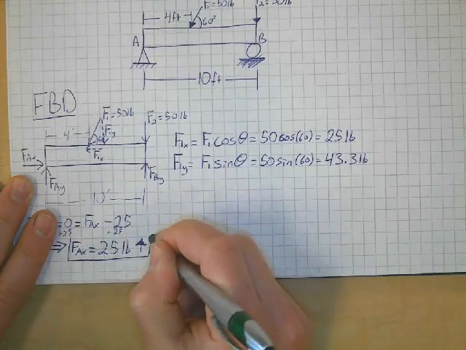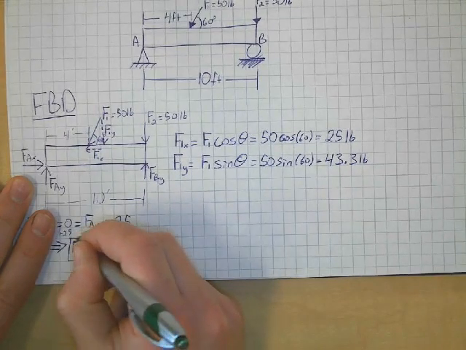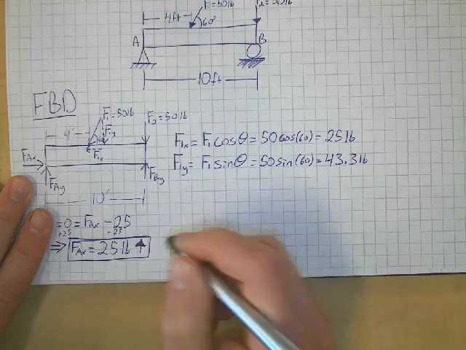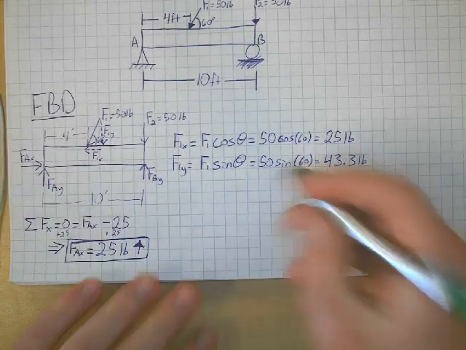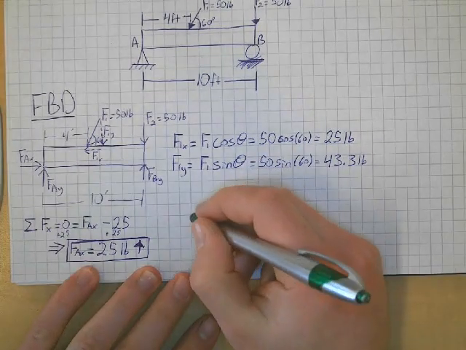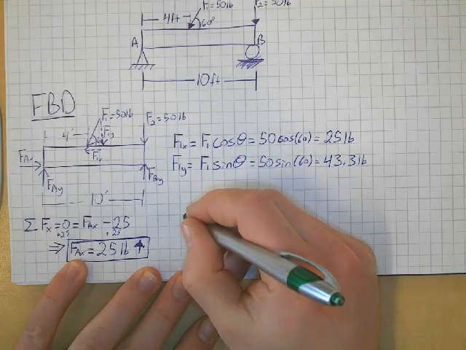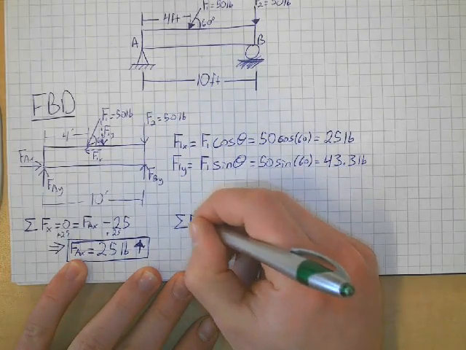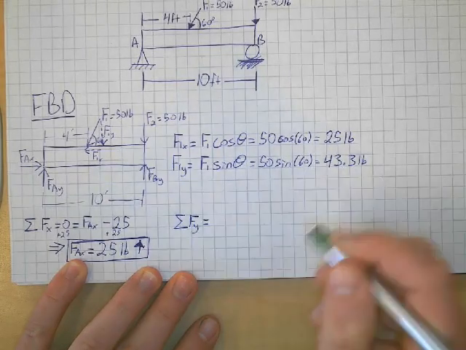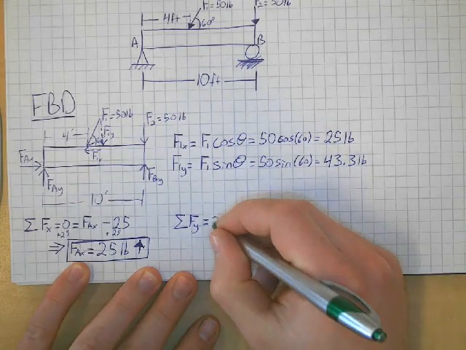So let's box that answer. We'll add the direction since it is a vector. Okay, so now the sum of my forces in the y direction must be equal to 0 as well.